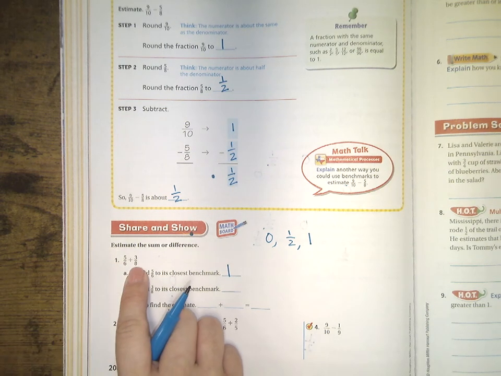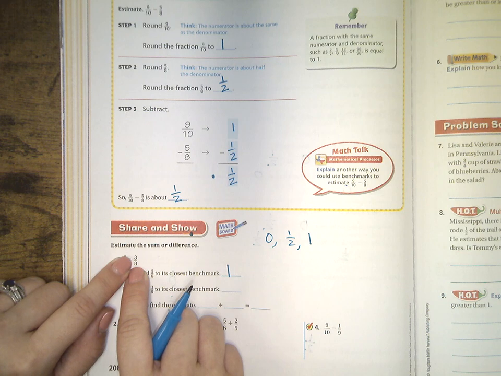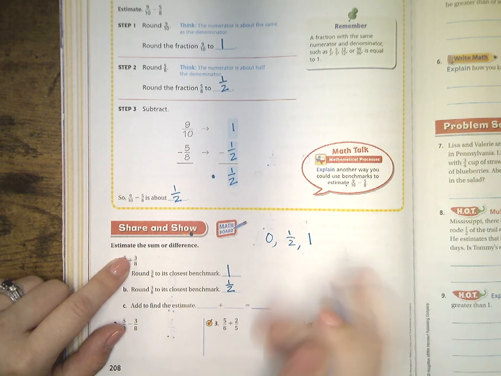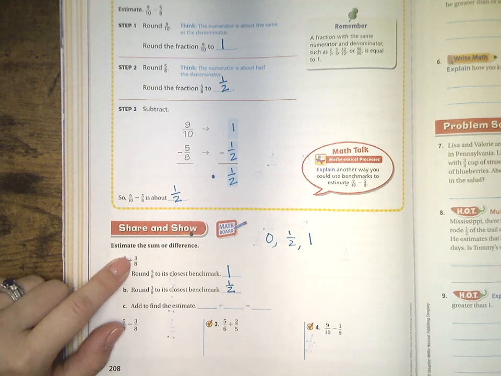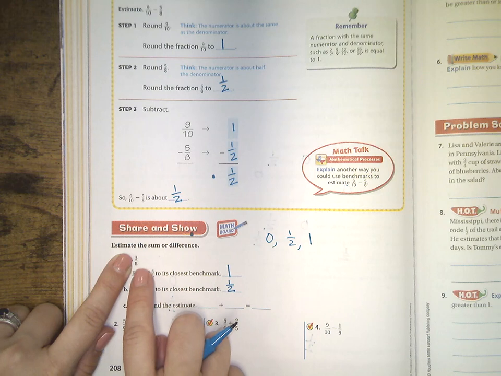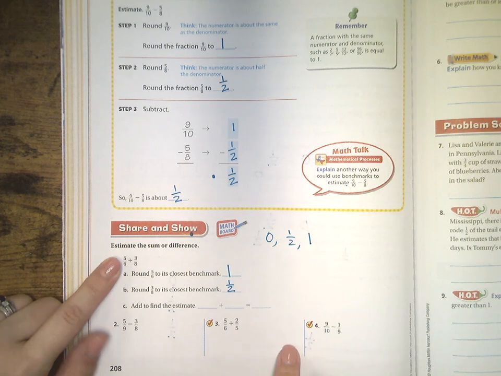What about 3/8? What is that one closest to? Think about it. 0, half, or 1 whole. Lexi, what do we think? Why would we say half? Because if you add 1 and 4, 4/8, so I would only have to add 1 to get to halfway. Because 4/8 is half, and 3/8 is really close to that.